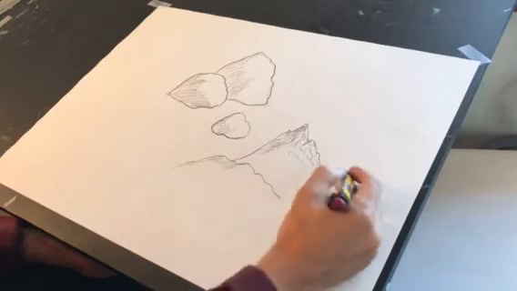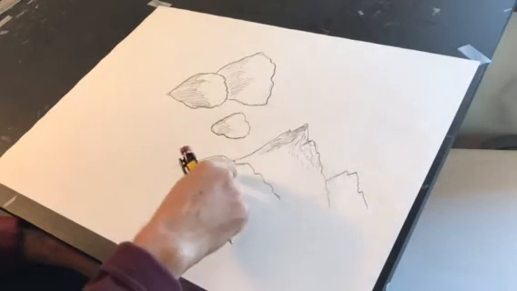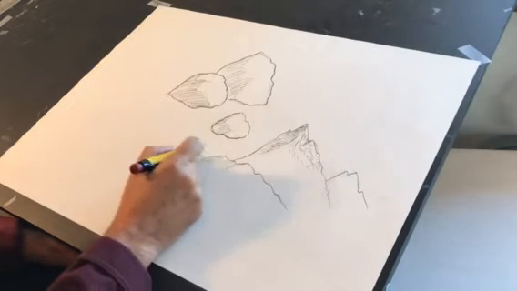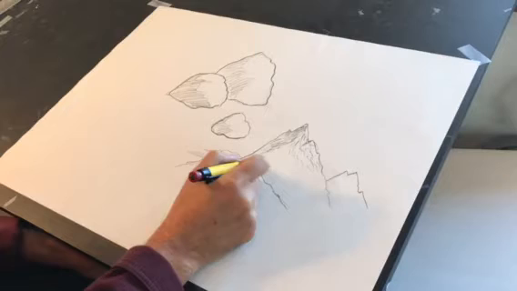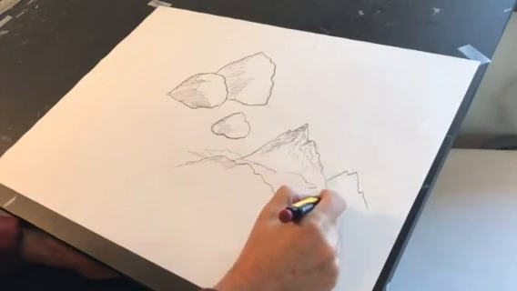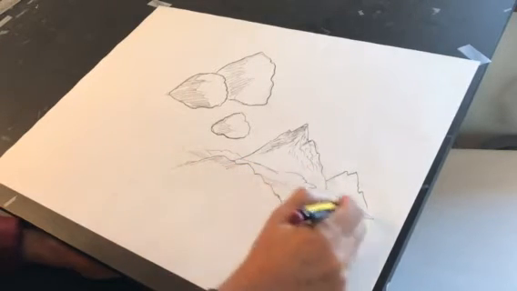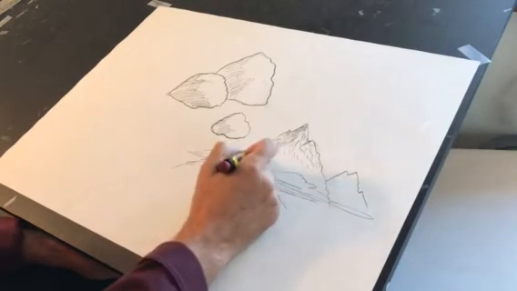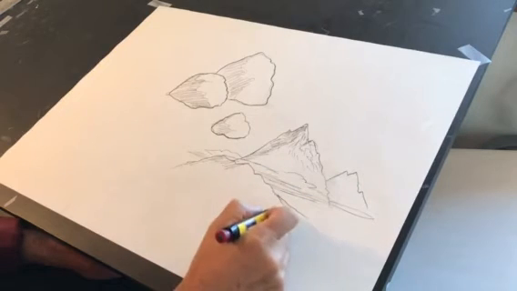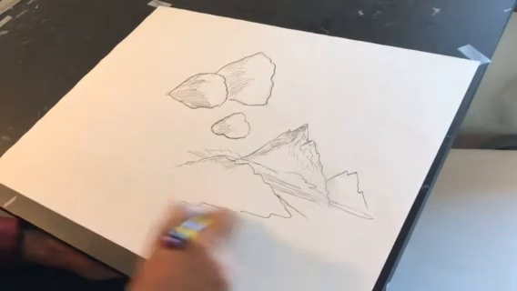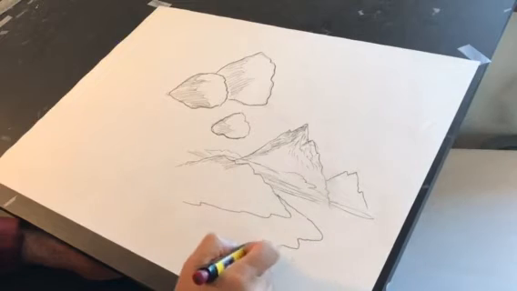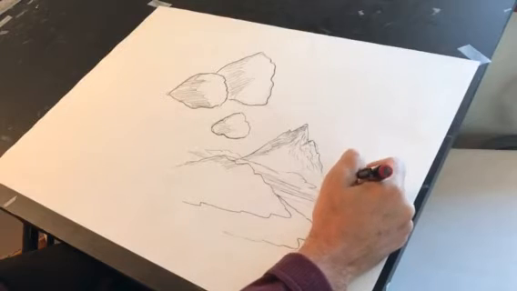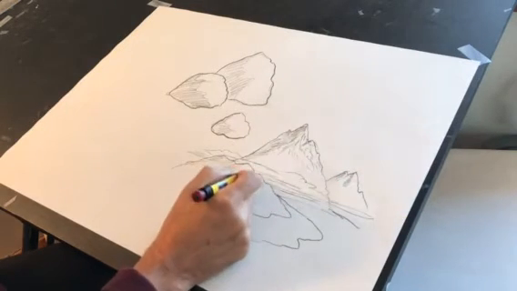But this is the same principle. You got your large mountain, your medium, and a small. It's a good design. And in this case, you could maybe enhance the aerial perspective, put like a little bit of a fog bank or something behind it, just to give the illusion that that big mountain is even bigger. And then you could have maybe a stream or something emanating from there like that.